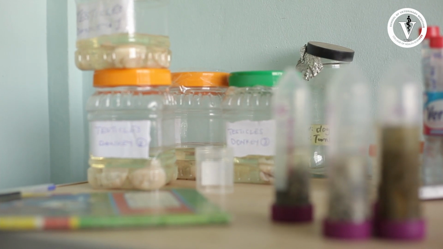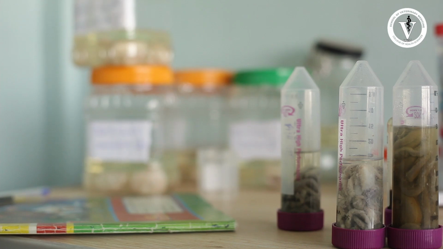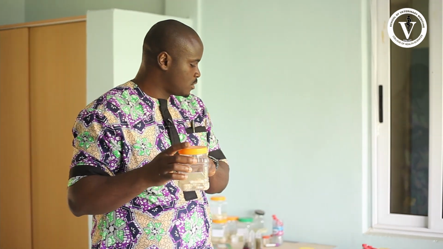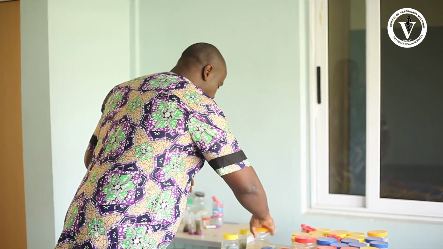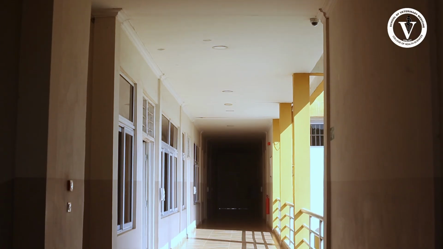Like here, we have testicles from the donkey that we did the post-mortem on. So we collect samples and fix them in formalin, okay? Because we want to process the samples up to histopathology level so that we can look at them under the microscope.